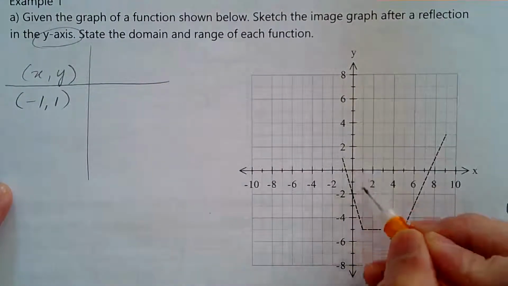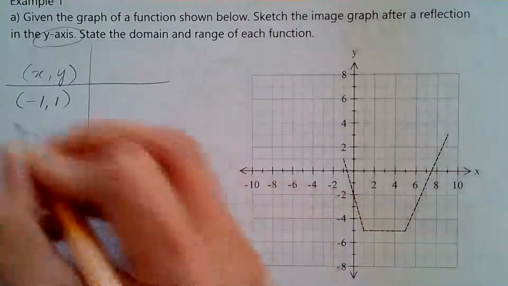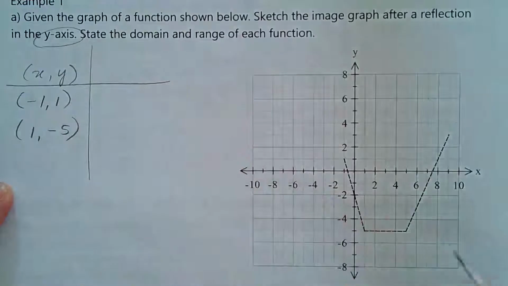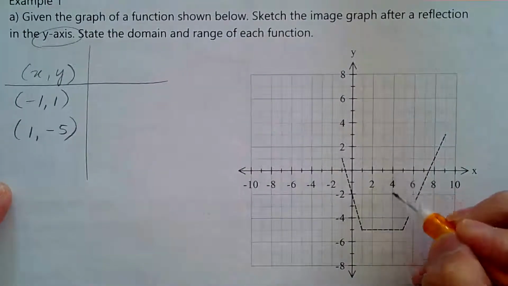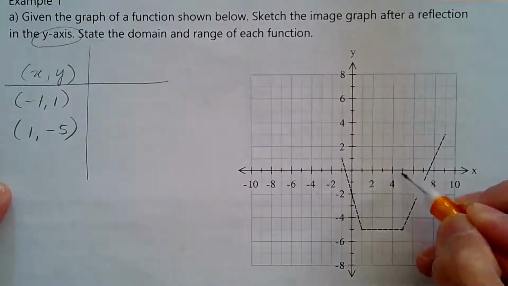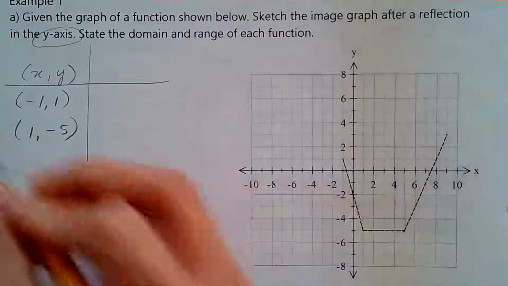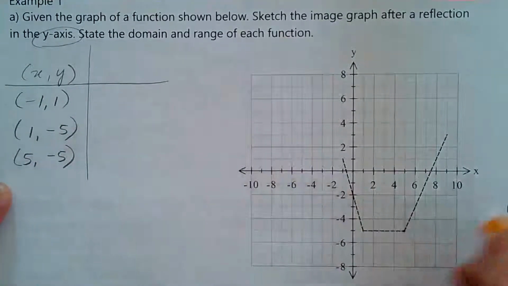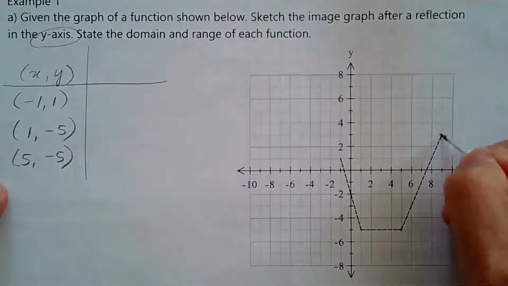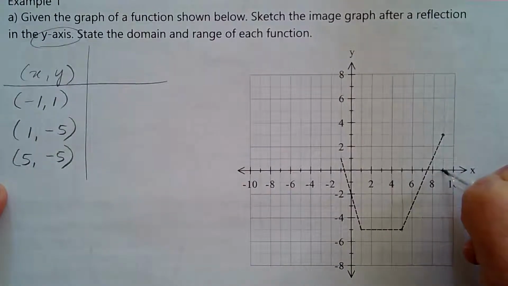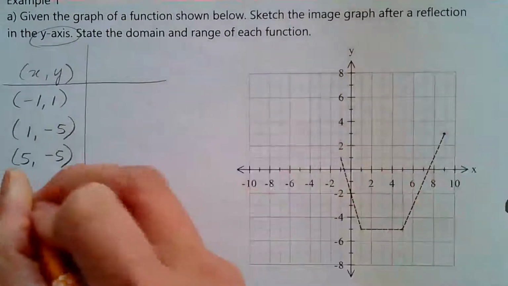We have a 1, negative 5. We have this point right here. It's going to be 5, negative 5. And then finally, let's take this one here. It's going to be 9, positive 3.